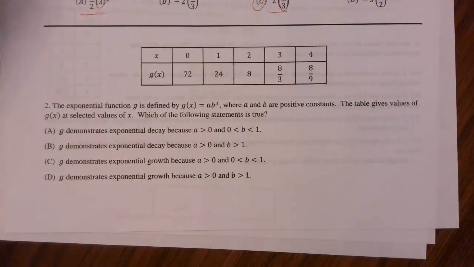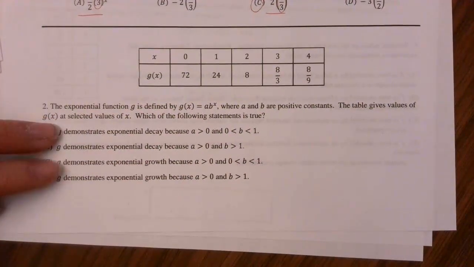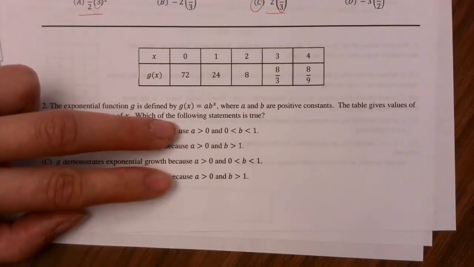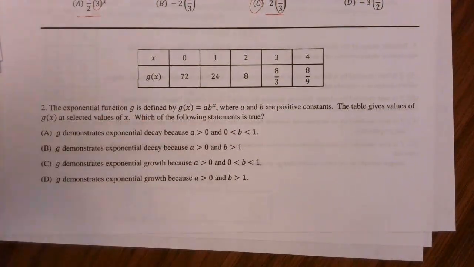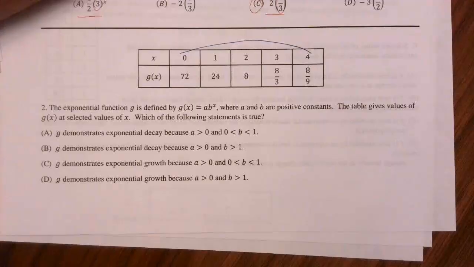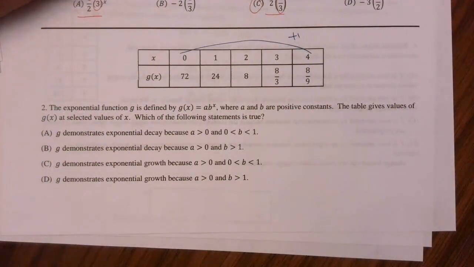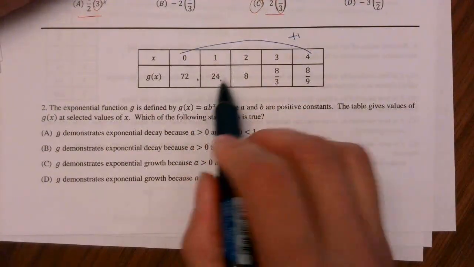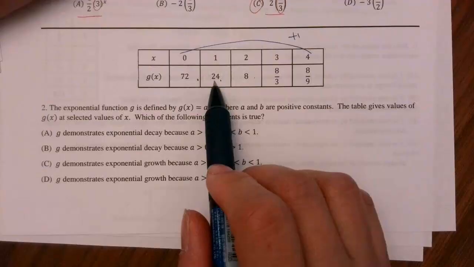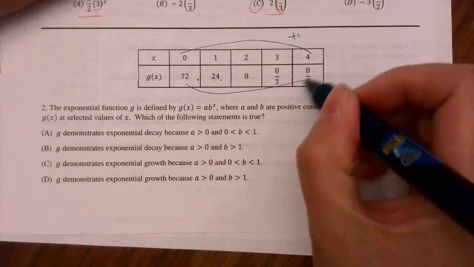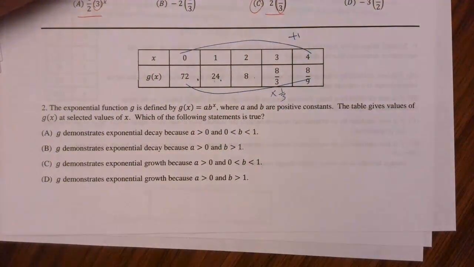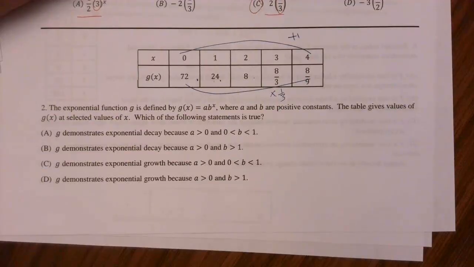Next example, it's asking you exponential growth or exponential decay, and what's going to be the sign of a, and then the b value. Got it. I'm looking at my input value first, the x value. They're all increasing by 1, equal length input interval values. That's very important. Now I'm looking at the outputs. What pattern do you notice? 72 to 24, 24 to 8. For me, it looks like everything is being multiplied by 1/3. And that number, 1/3, is your base.